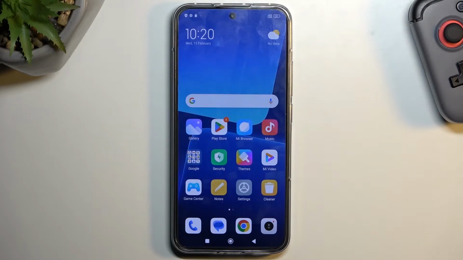Welcome. In front of me is a Xiaomi 13 and today I will show you a couple tweaks and tricks you can do on this device.